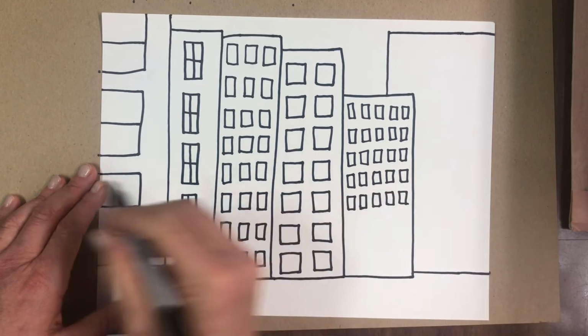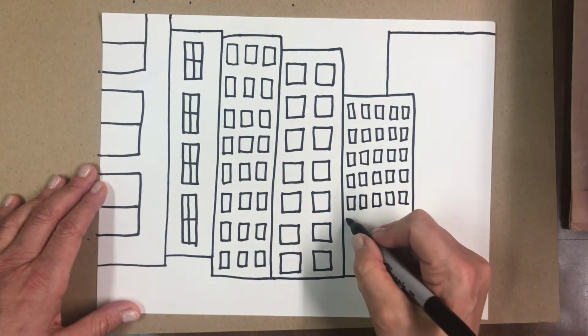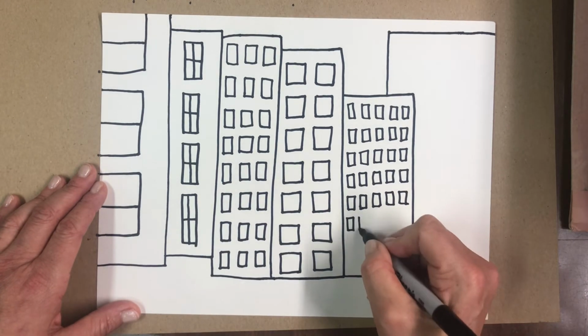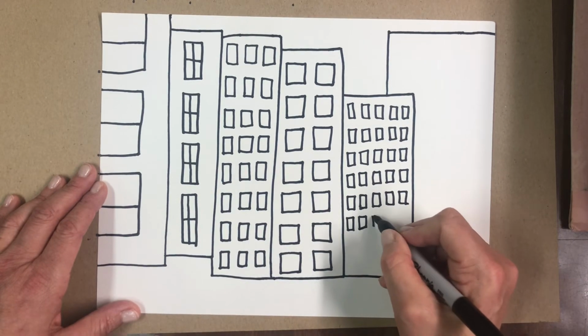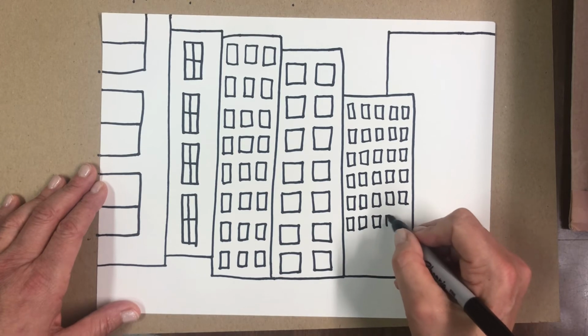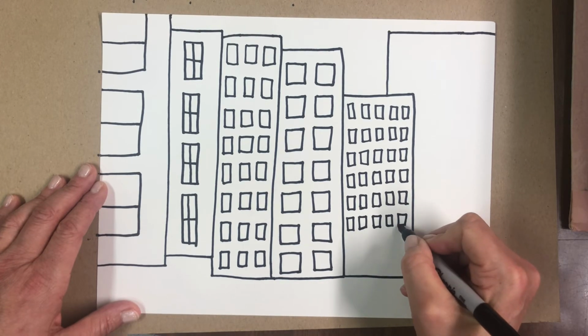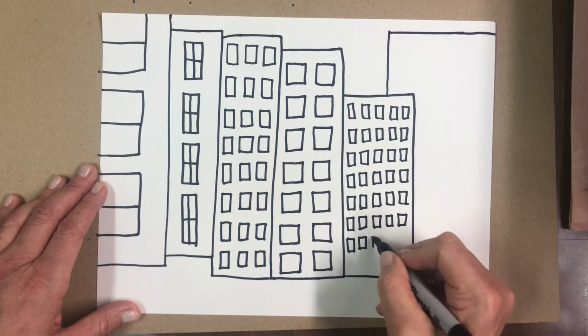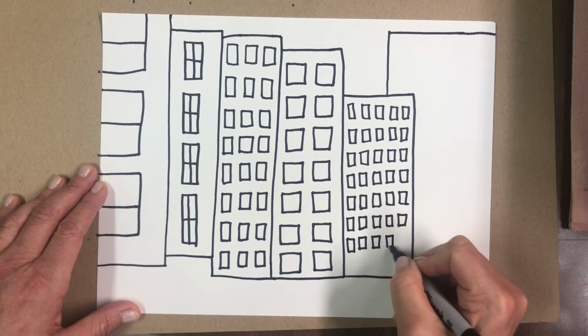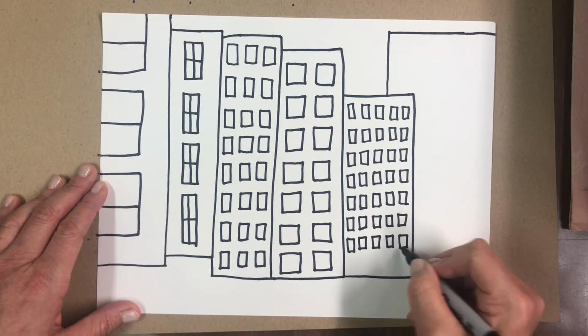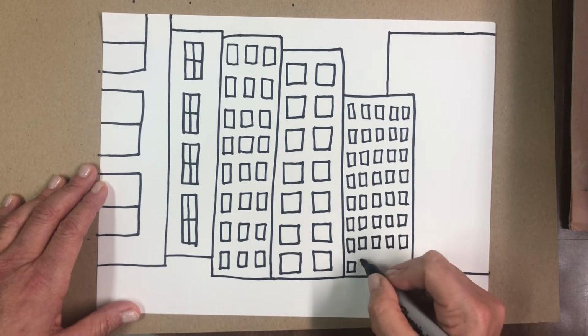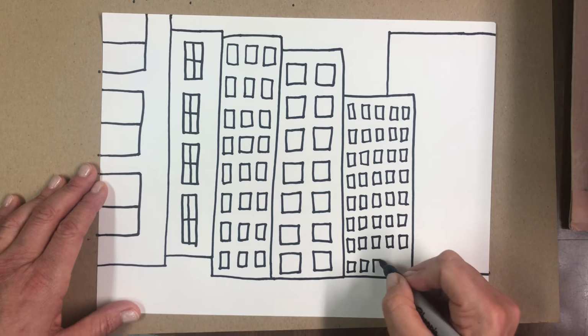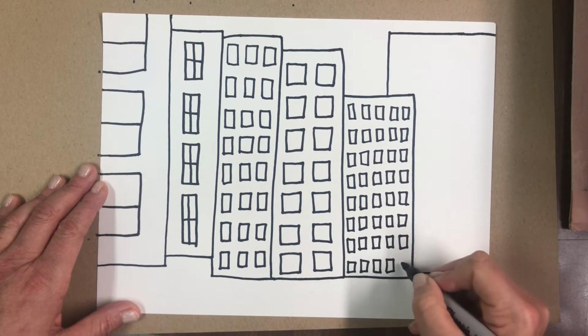Okay, rows are going across, columns go down. So just by doing different arrangements of rows and columns, you can make your cityscape look really interesting. And this entire background is based on geometric shapes, which are rectangles and squares.